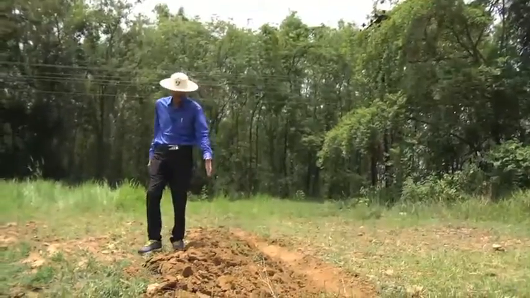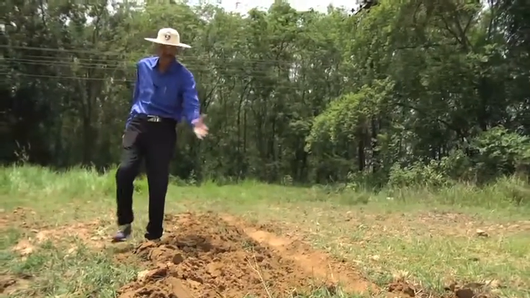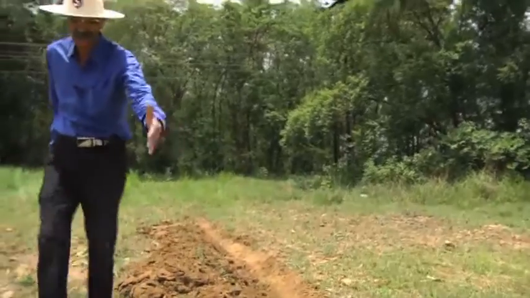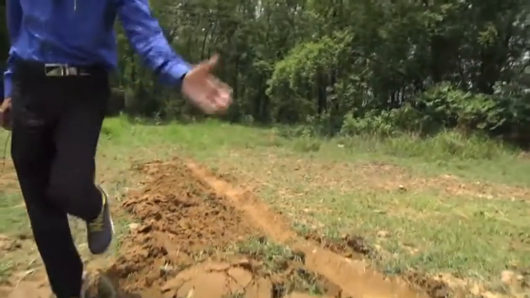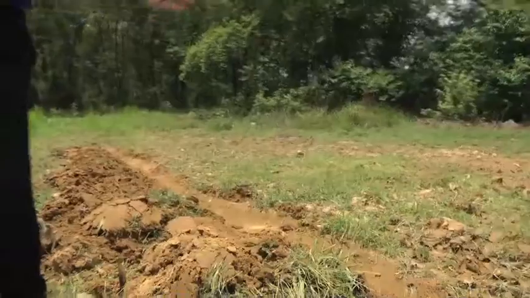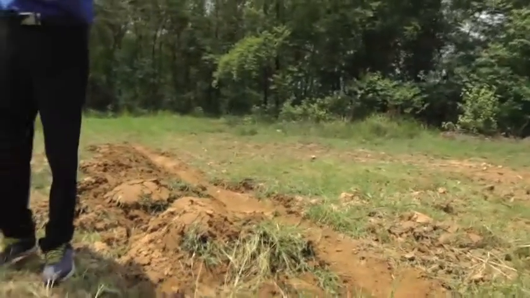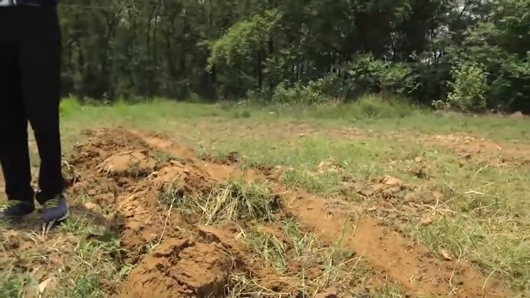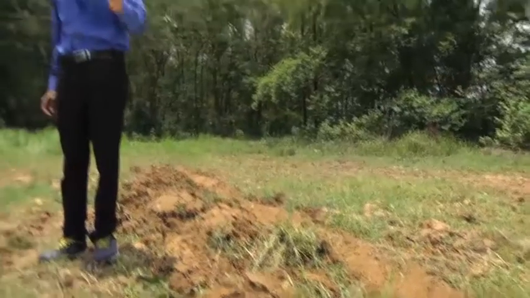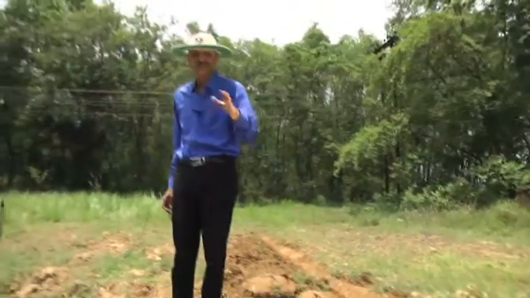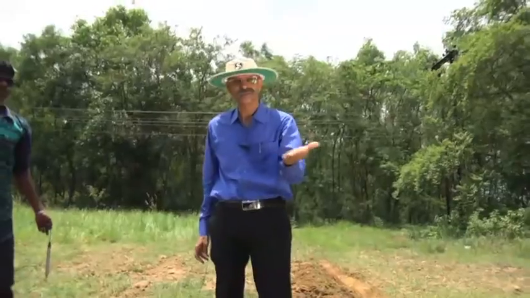As you can see, the disc has scooped the soil onto one side. From here you can see this. The next one which will come here will again put the scooped soil on the same side. So, this is the way it throws the soil. Here the inversion is not to the extent that you get with the moldboard, but only because of the disc.